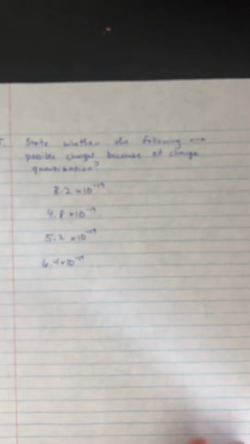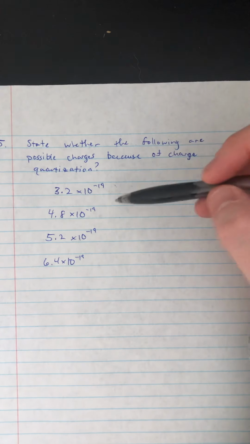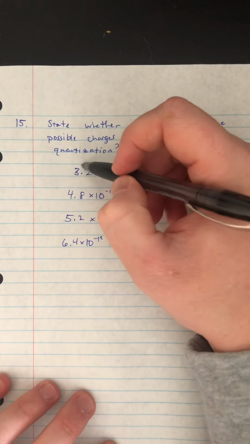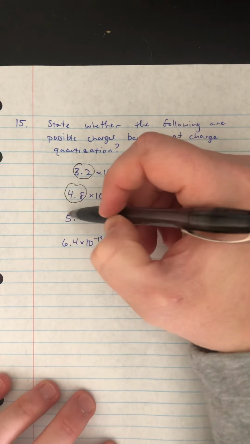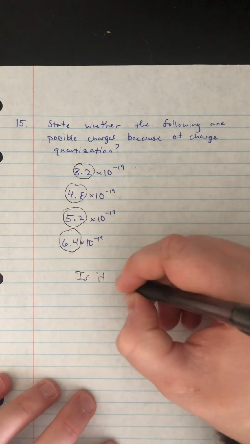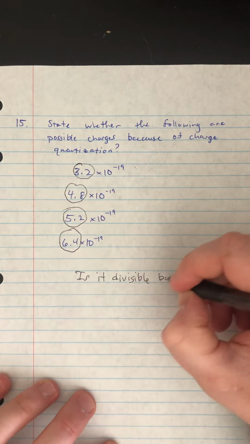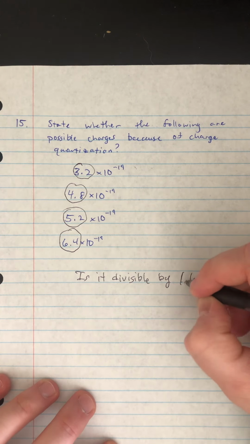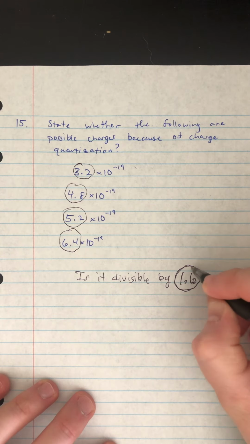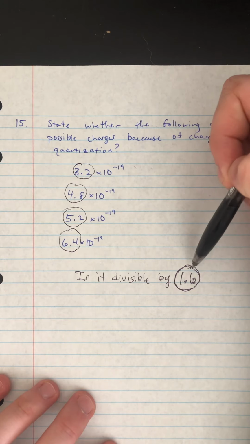And last but not least, state whether the following are possible charges because of charge quantization. So when we're checking whether things are possible charges, what we really want to do is look at the first number and see, is it divisible by 1.6? Because 1.6 times 10 to the negative 19th, that's the charge of electrons and protons. So in order for these to be possible charges, they have to be divisible by 1.6.